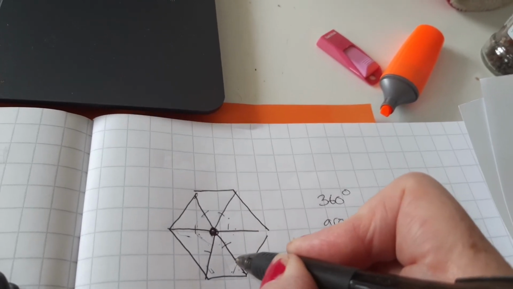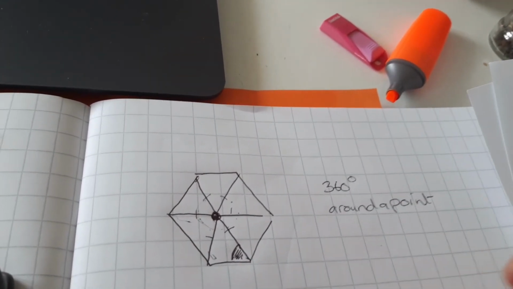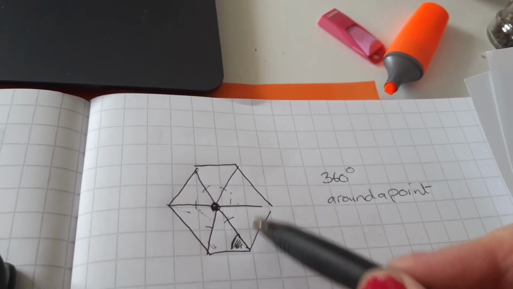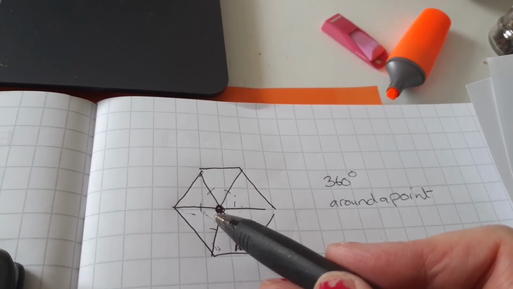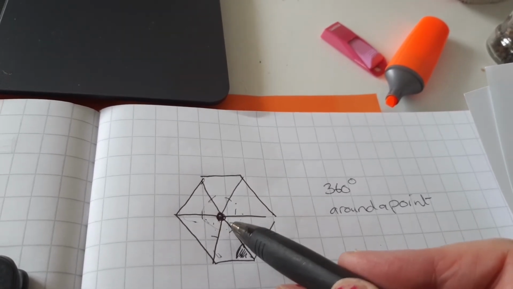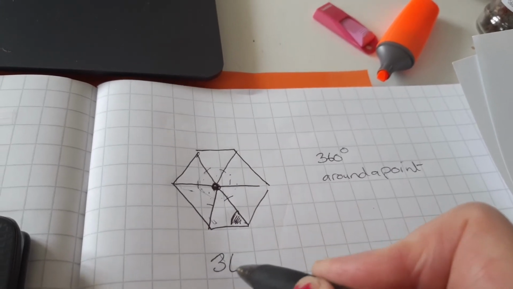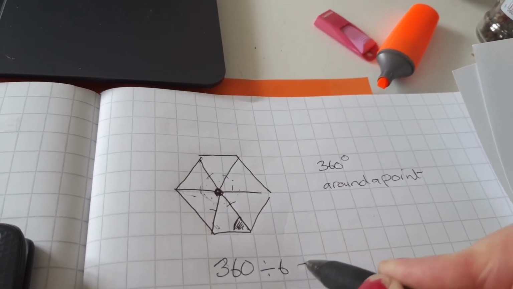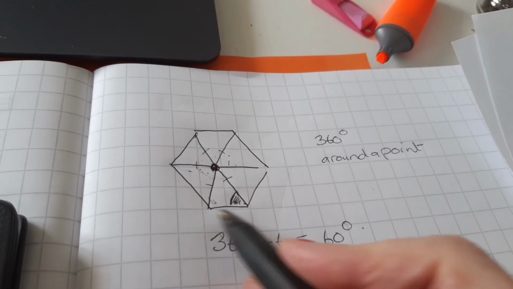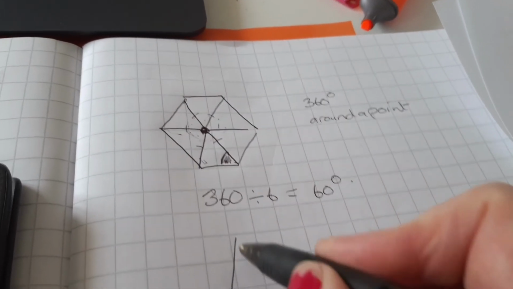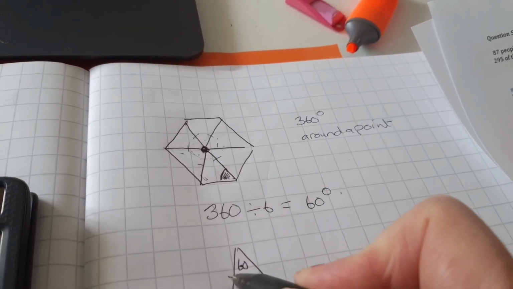So if they said, find this angle down here, right? First of all, you look at the center point. So you know that's 360. How many angles are at the center? 1, 2, 3, 4, 5, 6. So we'll do that first. 360 divided by 6 is 60 degrees. So we'll take that triangle and draw it by itself. We know that that is 60.